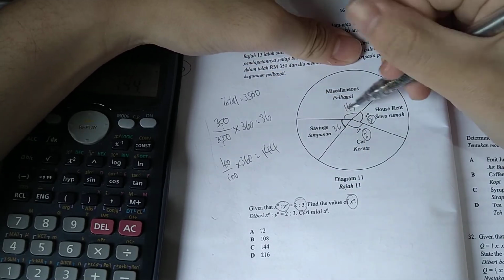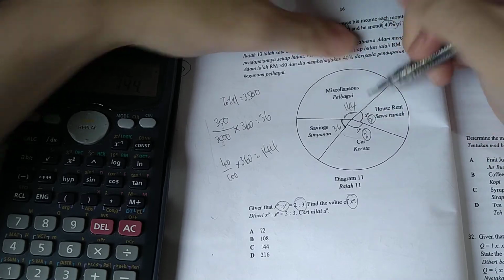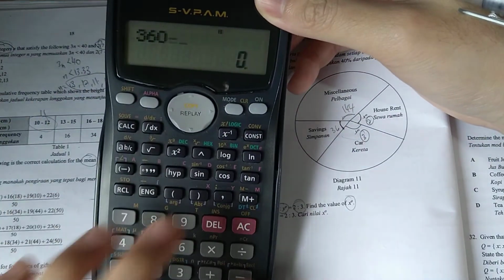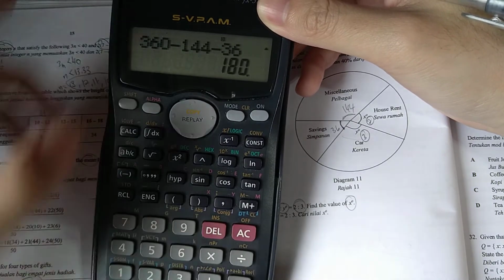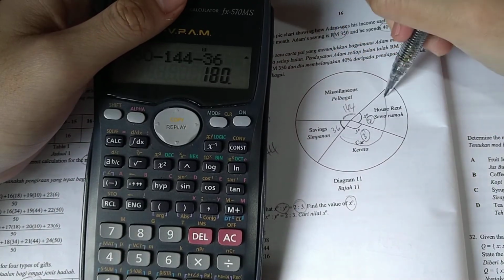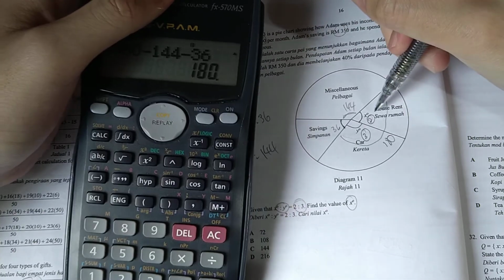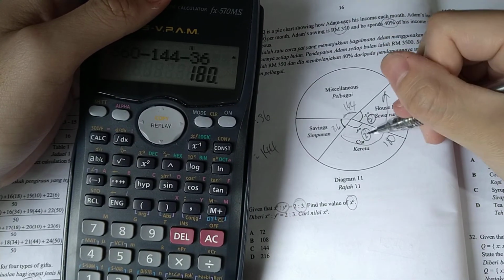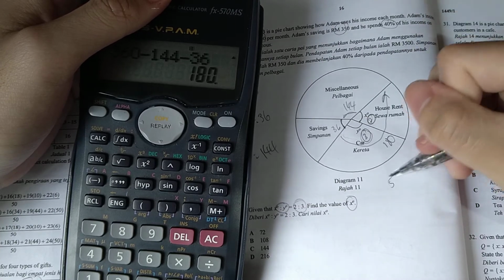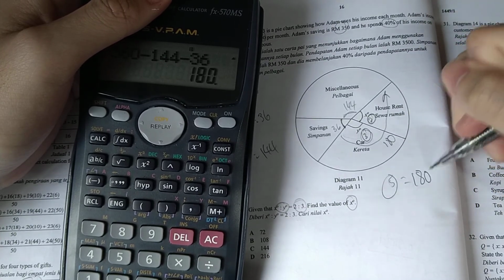So, we want to find here. You already know here is 144, here is 36. How to find balance? 360 minus 144 minus 36. Oops, pressed wrongly. Okay, so it's 180. So, the total here will be 180. But, I want to find x. So, how? Here 2 portion, here 3 portion. So, total 5 portion. So, 5 portion is equivalent to 180 degree.